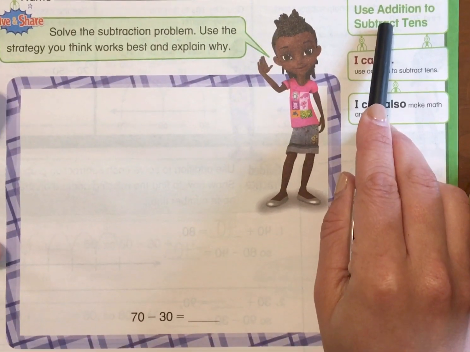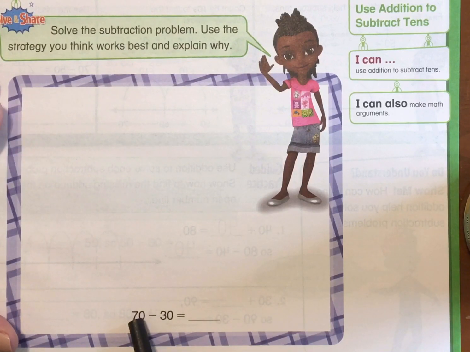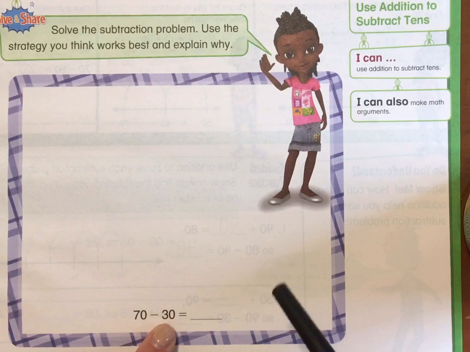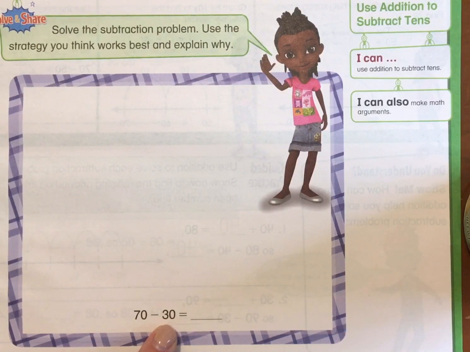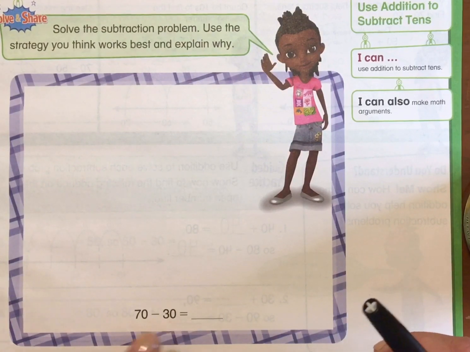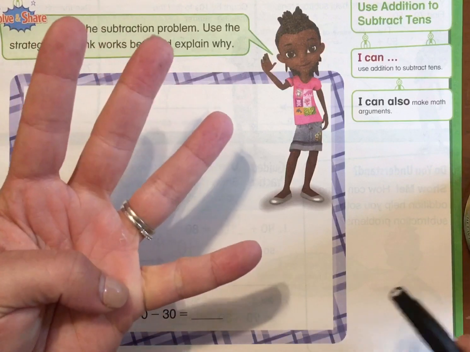That happens when you start at a small number and you count up to see how many it takes to get to your final number. So if I have 30 and I want to figure out how many it takes to get to 70, I can just count by tens. 30, 40, 50, 60, 70.